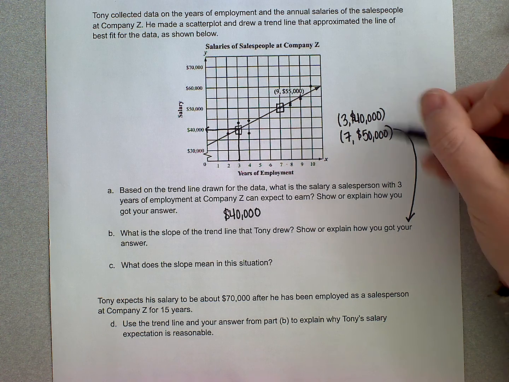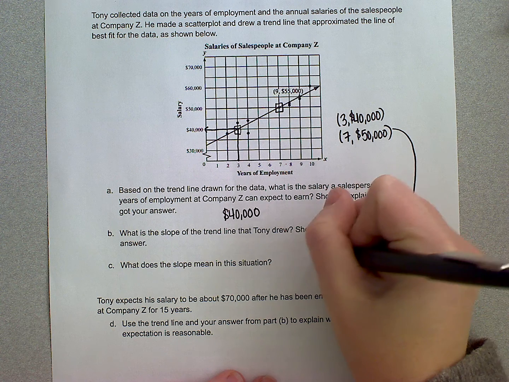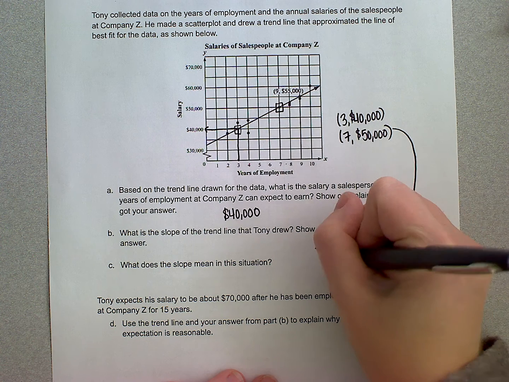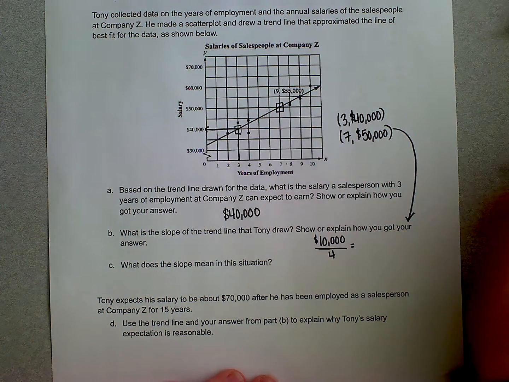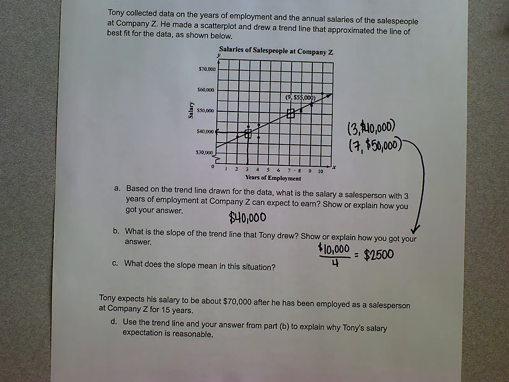So if I did y2 minus y1, that would give me $10,000 over x2 minus x1 over 4. So that would give me what, 2,500? Would be your slope. Wouldn't it be negative 2,500? No, because if you subtracted, did you do 50 minus 40, or 40 minus 50? Because then 3 minus 7 would also be negative, so 2 negatives would make a positive. Oh, I didn't. Yeah, that's fine. I wrote them a different way in there.